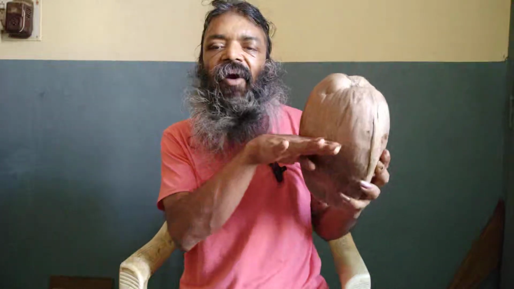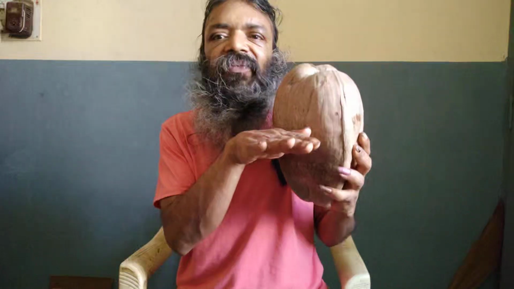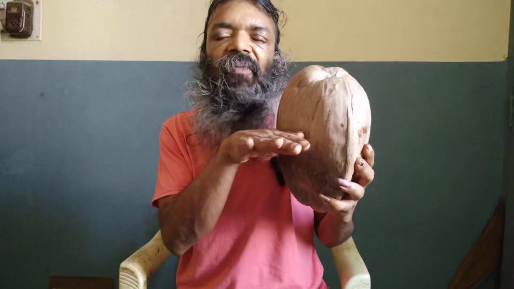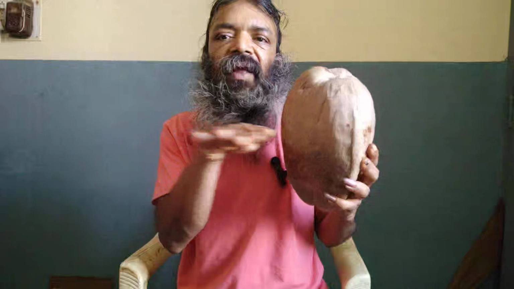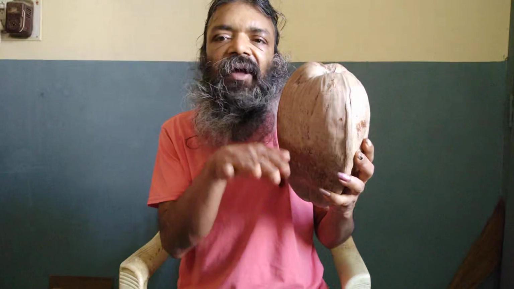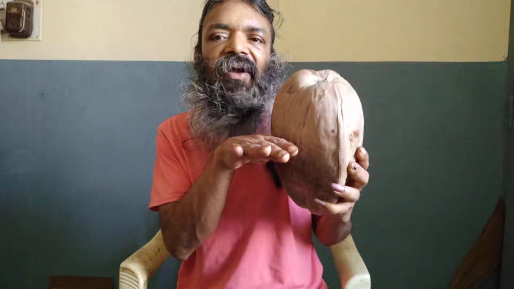If we consider this is centered at the origin, then half of the hemisphere is above the xy plane. If this is the xy plane, it will cut this sphere at the center. Half of it is above the xy plane and half of it is below the xy plane. This will cut it at the center.